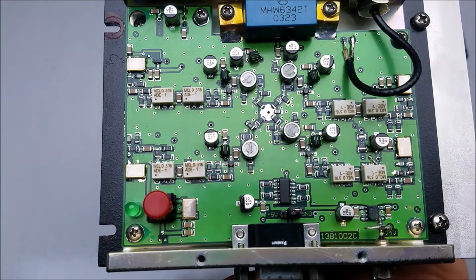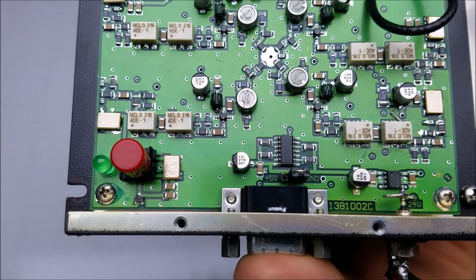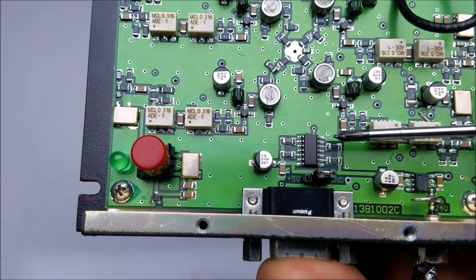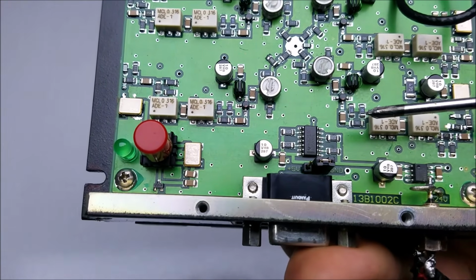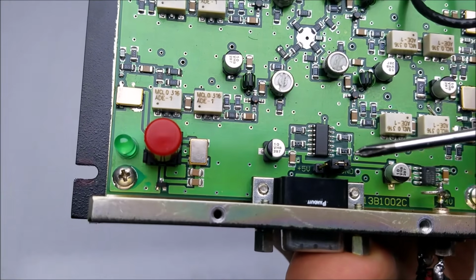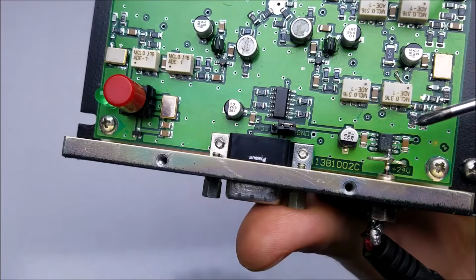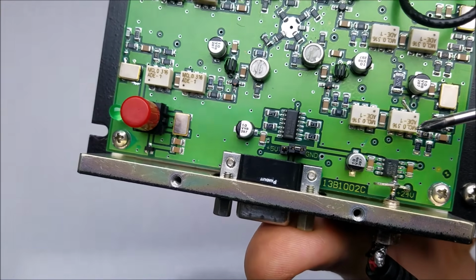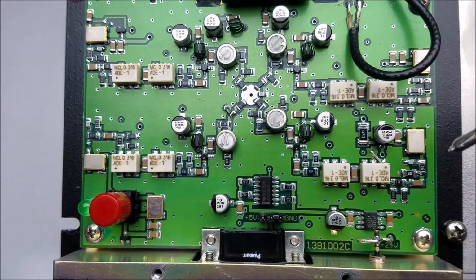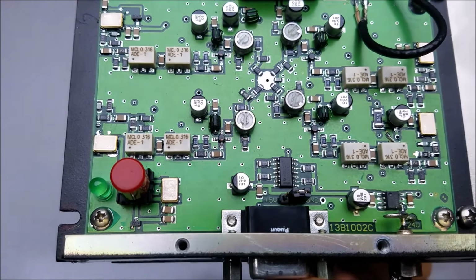Alright. Let's get closer to it. Looks like we have this chip right here. Could be a quad operational amplifier because it takes an analog signal in. And this right here could be some kind of voltage regulator. But from here, it's all going to be pretty much RF magic. See if we can make some sense out of it.